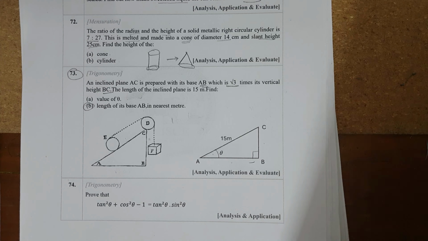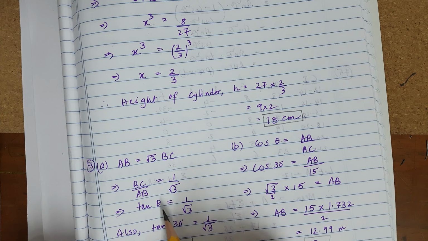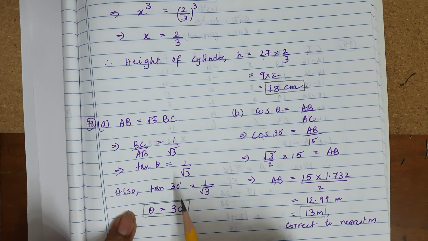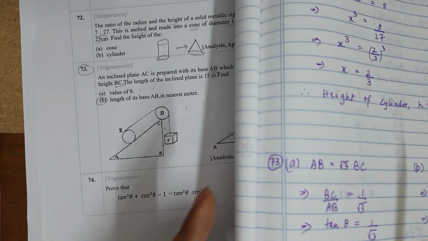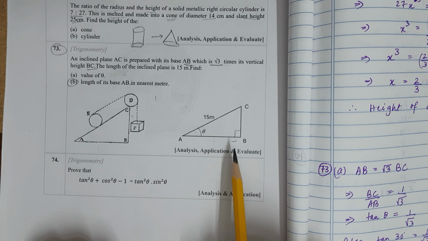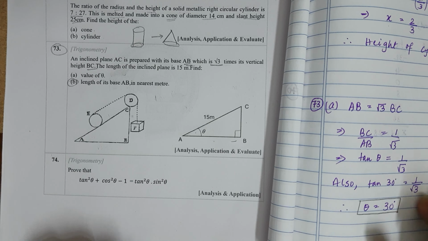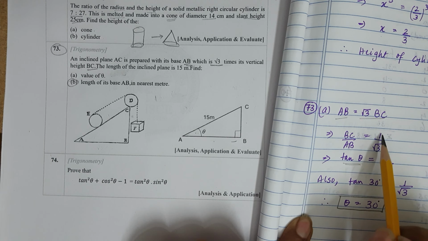So if I look at this right angle triangle, I can apply any trigonometric ratio, but I'm interested in something to do with the angle theta, and there is a relation between the side AB and BC. So that's why I'm taking the ratio BC by AB in this triangle, which is tan theta. So if this is theta degree, tan ratio is perpendicular by base. So then it is BC by AB, and in this situation AB is given as root 3 BC. So BC by AB is same as BC by root 3 BC, which simplifies to 1 by root 3.